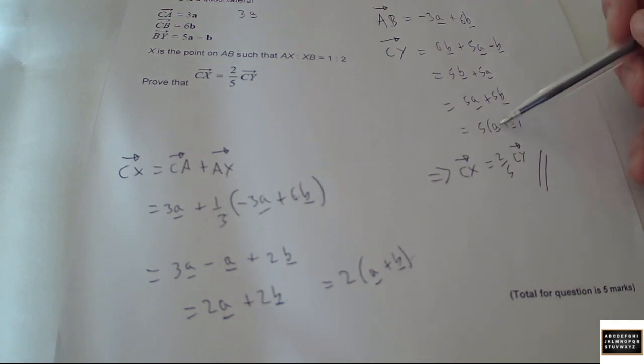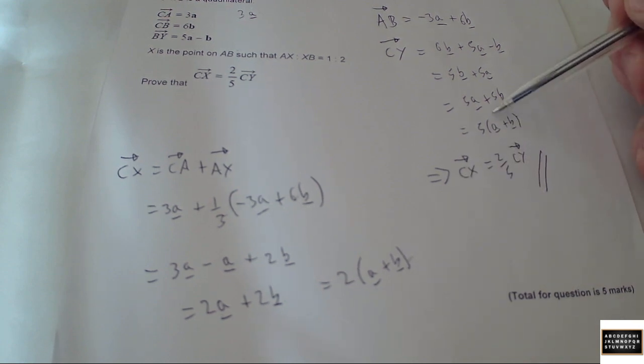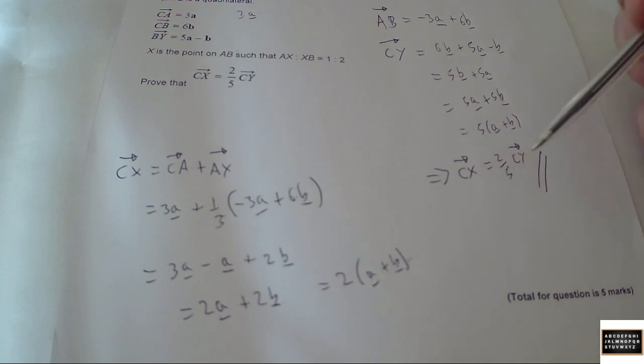This and this are related. This here is 2/5 of this. You would divide by 5 and multiply it by 2 to get back to this. So you've shown it. You've definitely shown it. No problem at all.